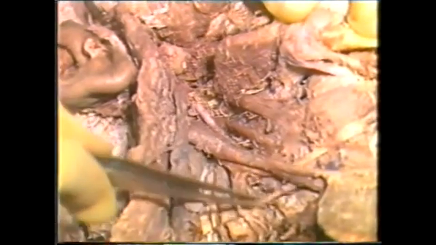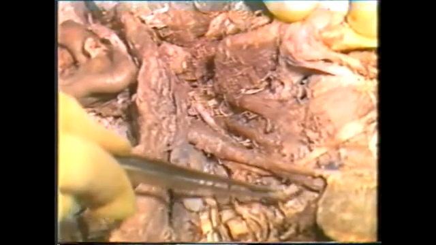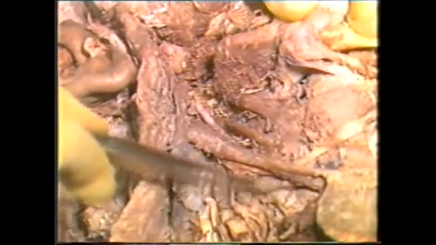This is the lingual artery, and it disappears deep to the posterior border of the hyoglossus, just above the greater horn of the hyoid bone.